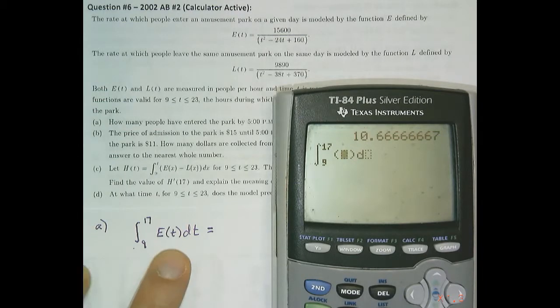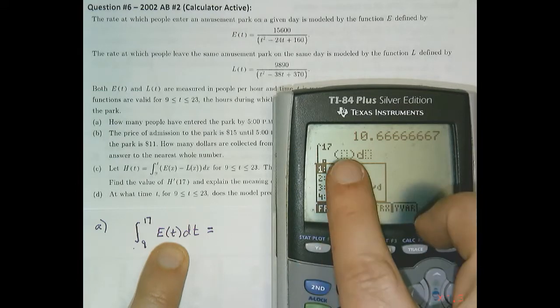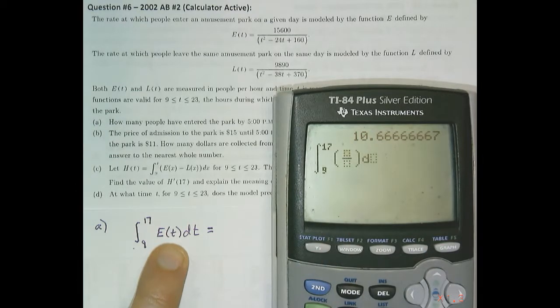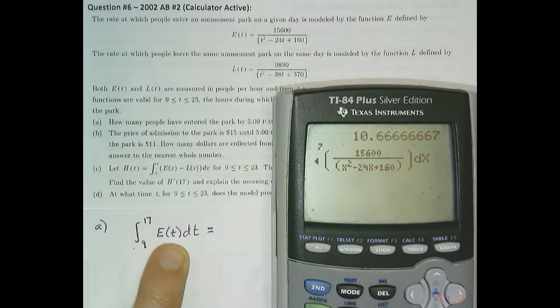9 to 17, we want to type E of t. And on some people's calculators, if you press alpha y equals, it pulls up the fraction bar, which is a really nice feature. If you don't have the fraction bar, be sure to write your entire denominator in parentheses. So t squared minus 24t plus 160. Now, because I do have the fraction bar on my calculator, I don't need these parentheses. It's kind of redundant. But everybody else, make sure you include your parentheses. And then we're going to integrate this with respect to x. Again, I use the variable x, they use the variable t. As long as I'm consistent, that should not be a problem.